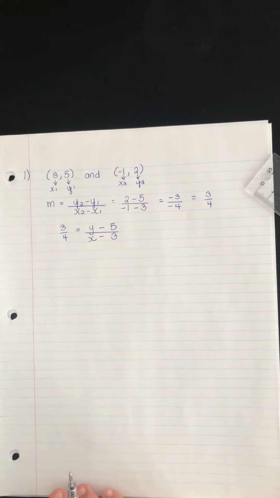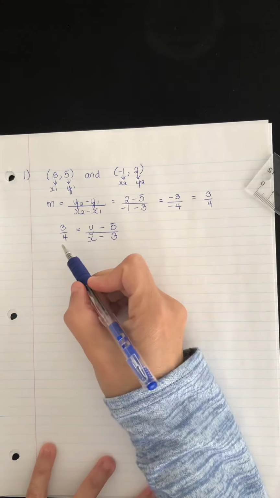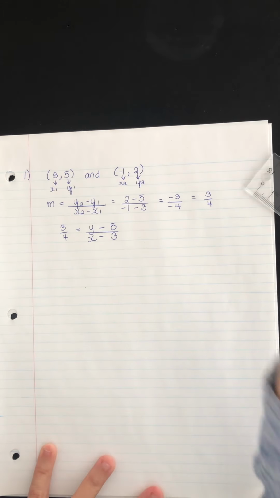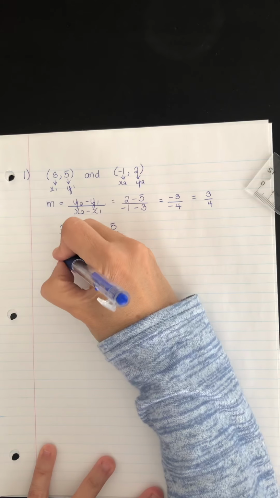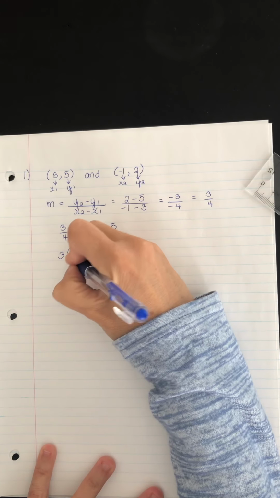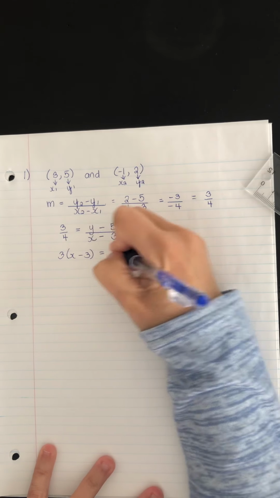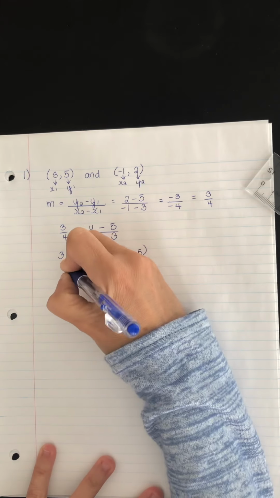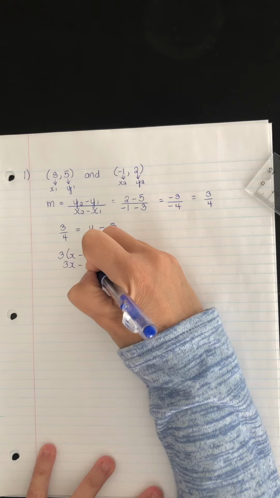And in order to simplify here, we simply cross multiply. We can go this way first or this way first. It doesn't matter. So let's suppose I go this way. Then it's 3 times x minus 3 is 4 times y minus 5. We open this up using multiplication.